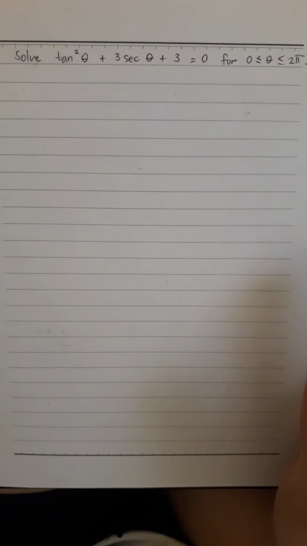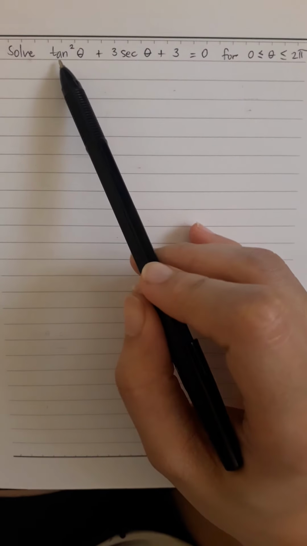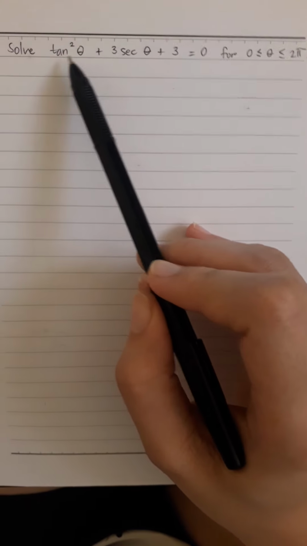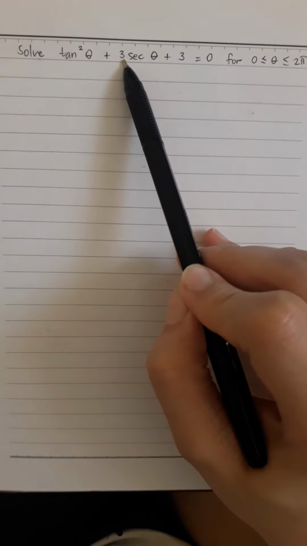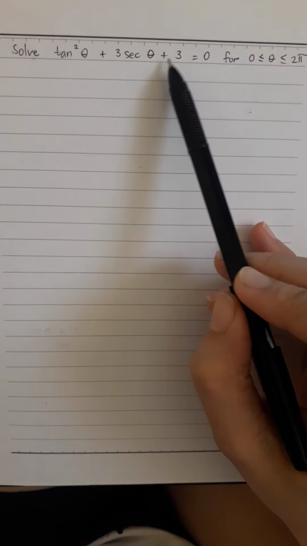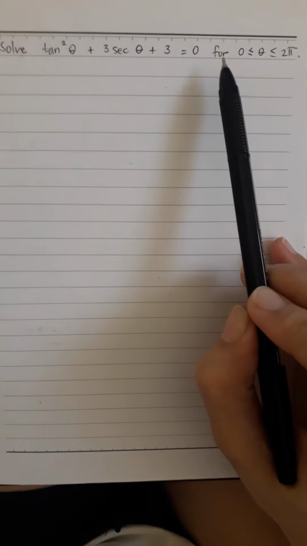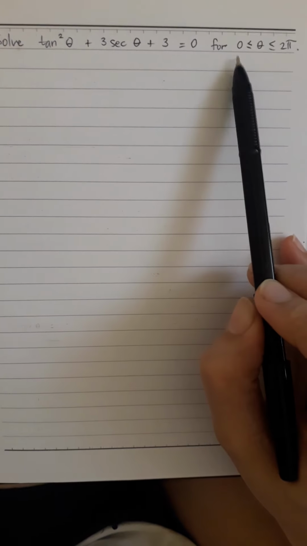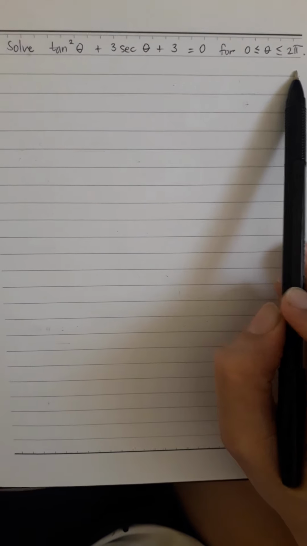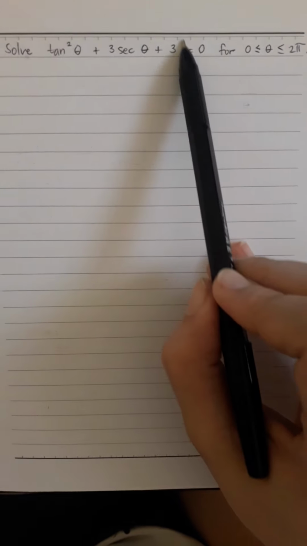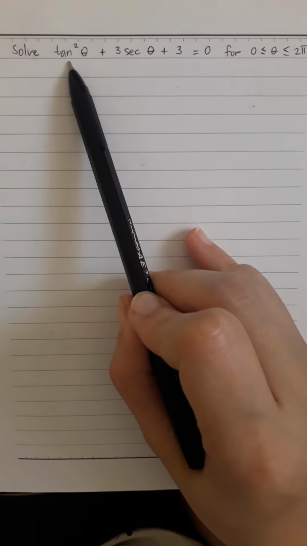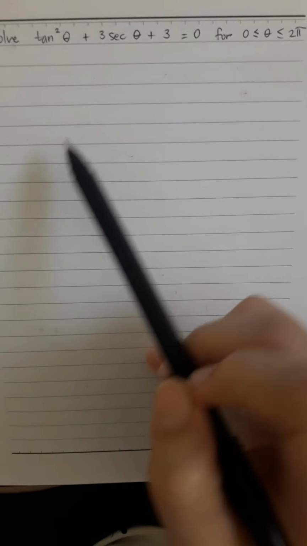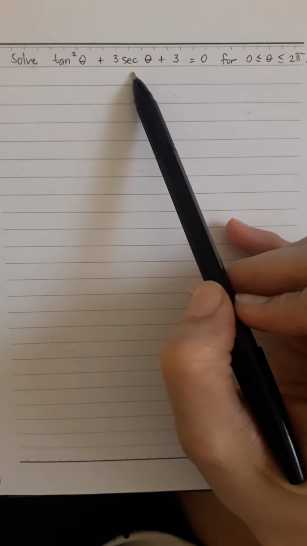Okay. Now we are on video tutorial 5, which is still on solving trigonometric equations. So this time we will be solving tangent squared theta plus 3 times secant theta plus 3 is equal to 0 for the values of theta from 0 to 2 pi. In this equation, you will notice that we have two different trigonometric ratios, tangent and secant.